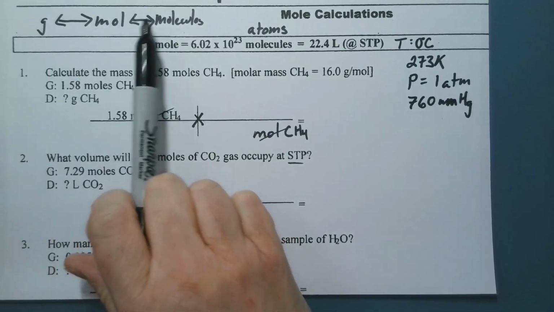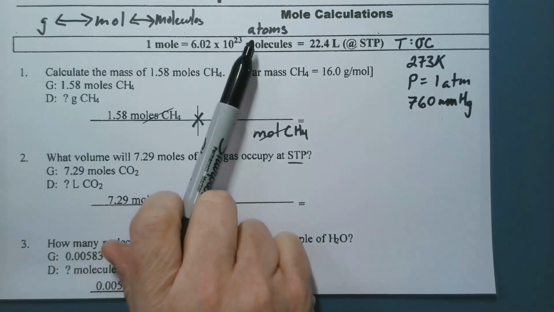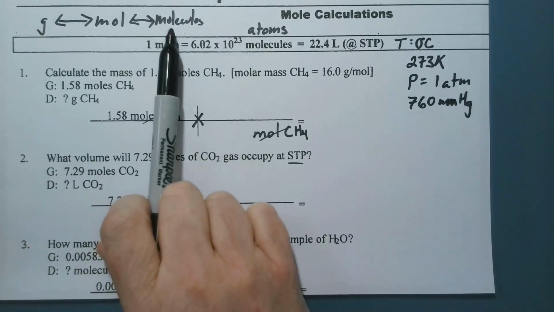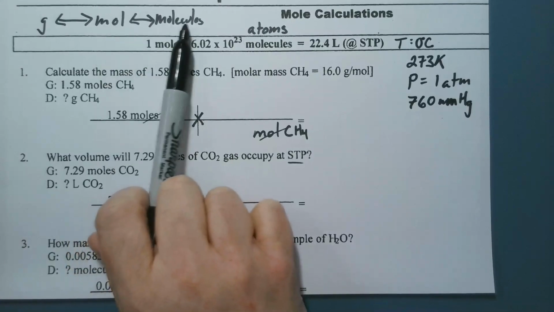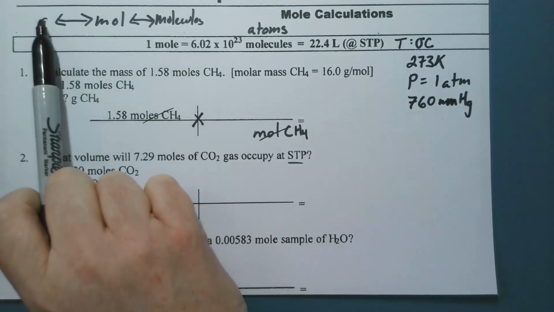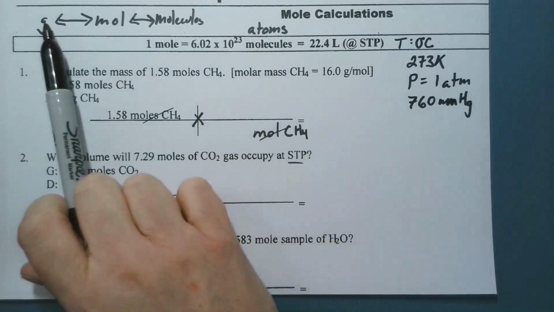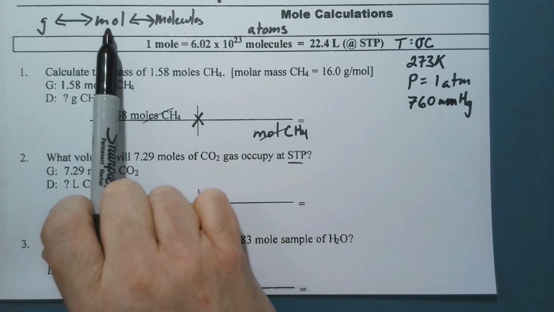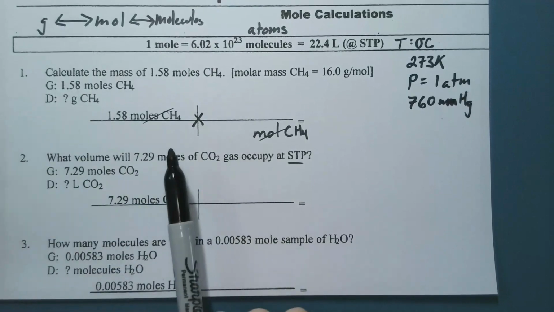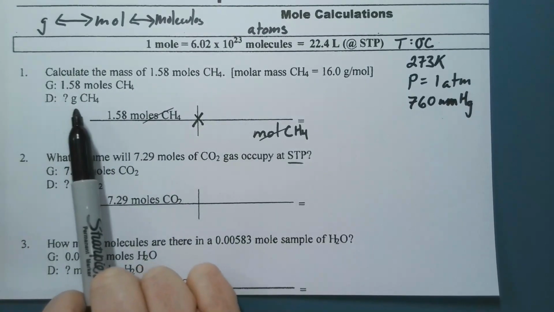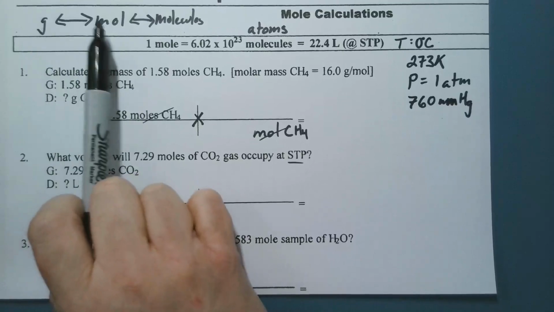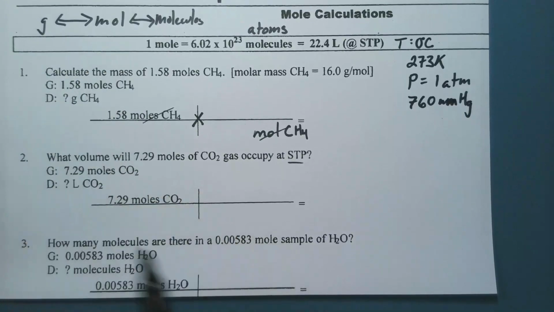I can go from moles to molecules or atoms, and atoms and molecules back to moles in one step. I can't go from grams to molecules or grams to atoms in one step. I have to go through the mole. Well, here we're just dealing with moles to grams. So consulting our map, it's just going to be one step.